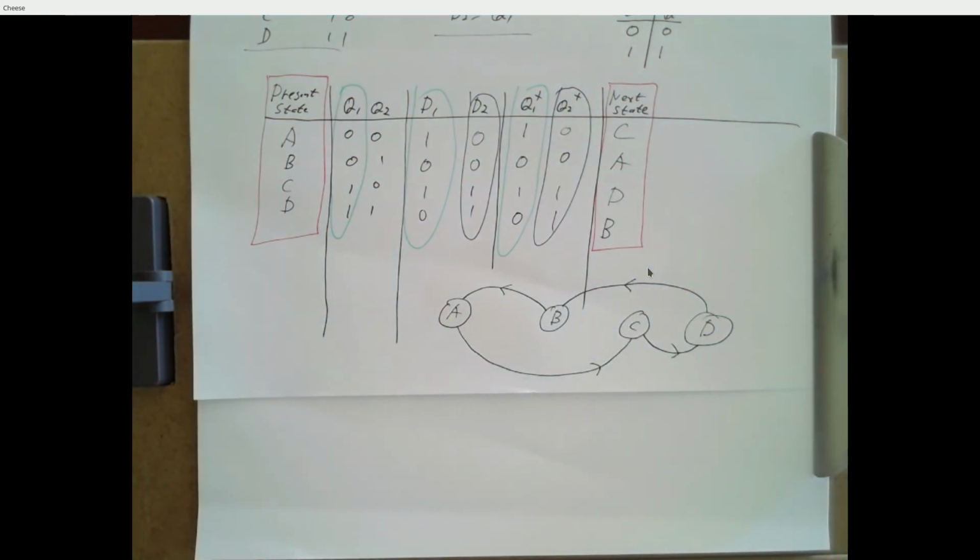And now it's really easy to see what the system does, right? It's got 4 states, whatever that means, but each time the clock ticks, it goes from A to C to D to B, and then back to the first state A. And it just runs between these 4 states over and over again. So it's something like a counter, right?